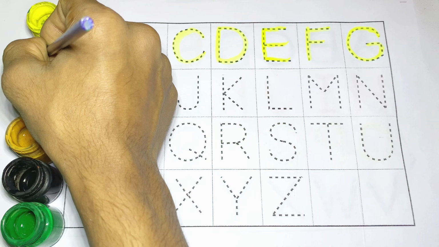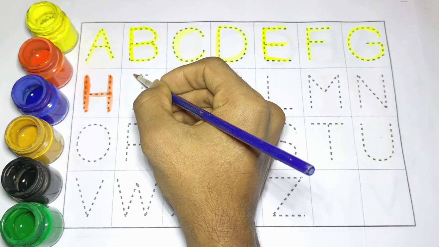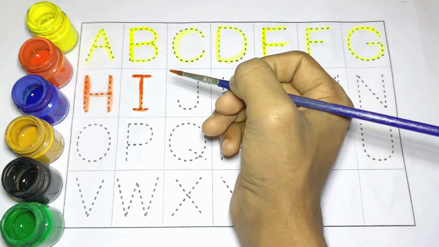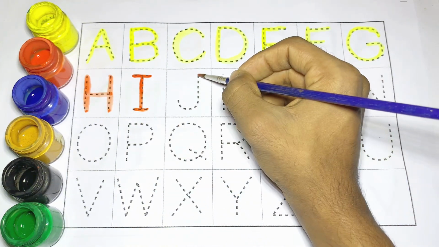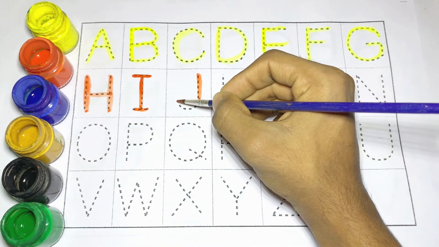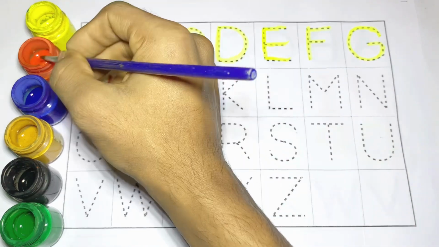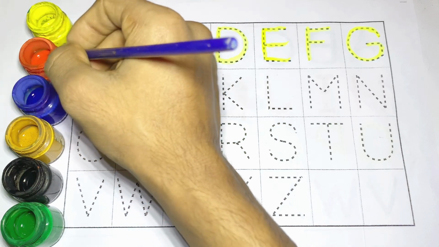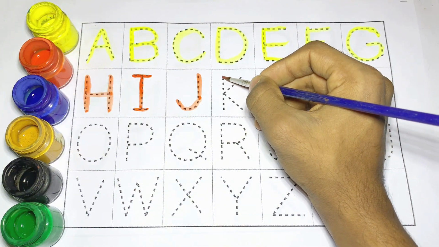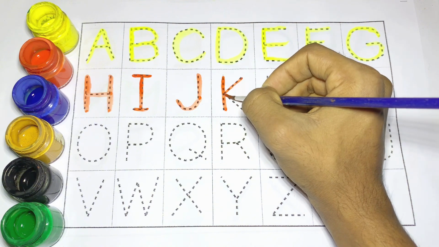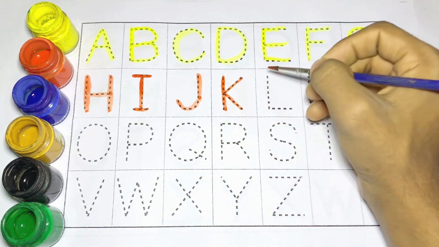Kids, again use red color and draw I. I for ice, I for ice cream. J. J for joker, J for jackfruit. Kids, again use red color and draw K. K for kite, K for king.